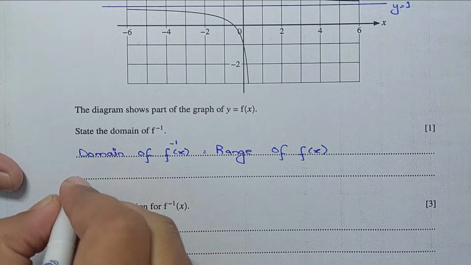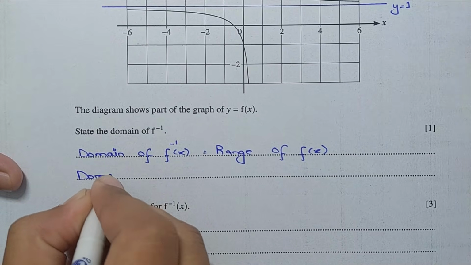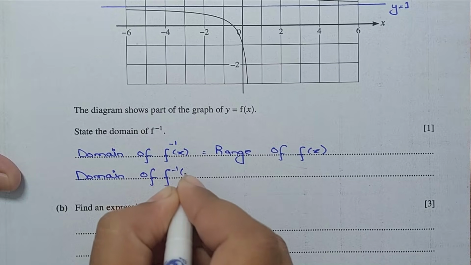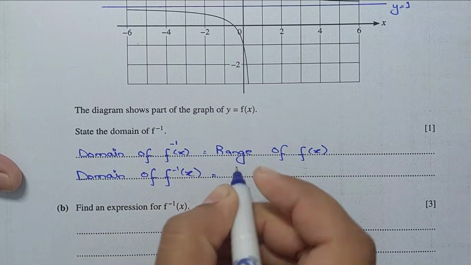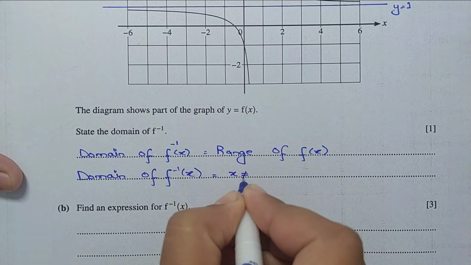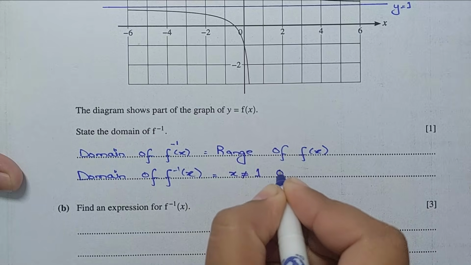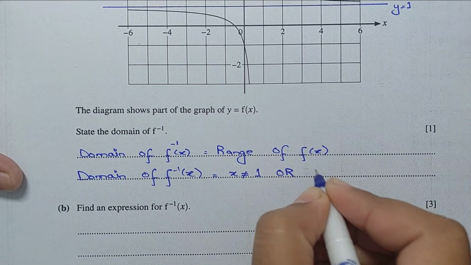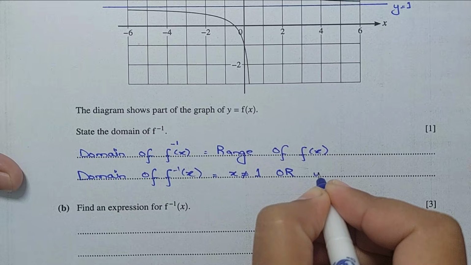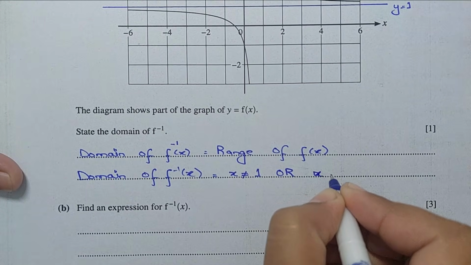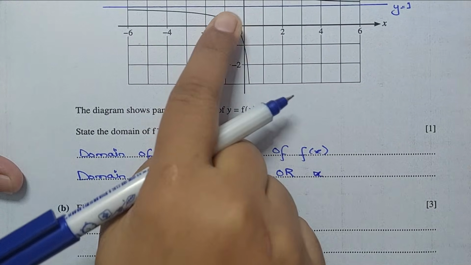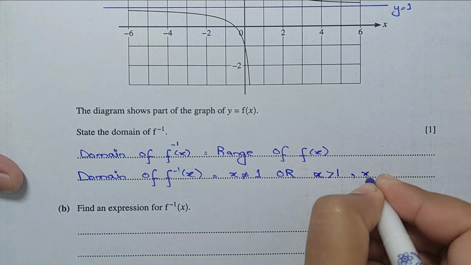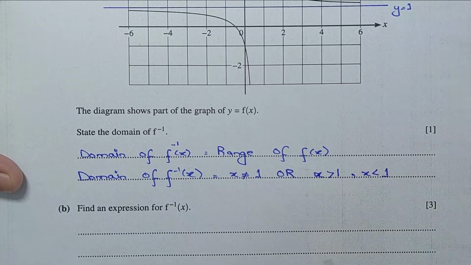So the domain of f inverse of x is x not equal to 1, or we can say the x values are greater than 1 and the x values are less than 1, right?